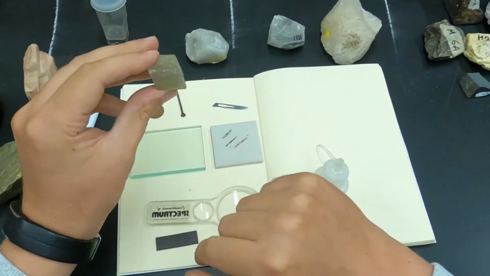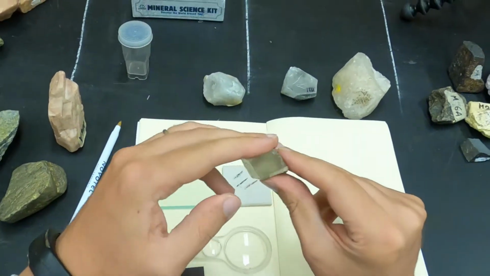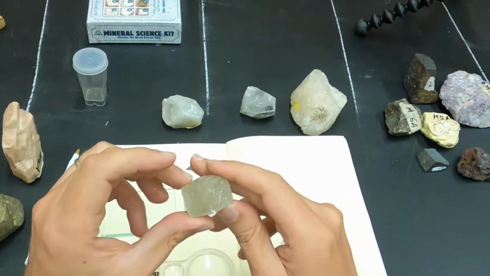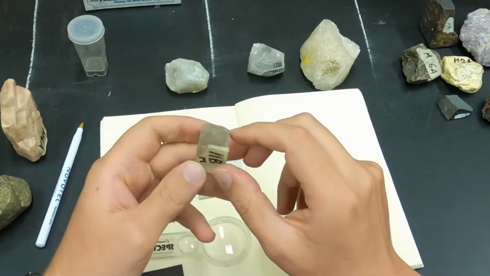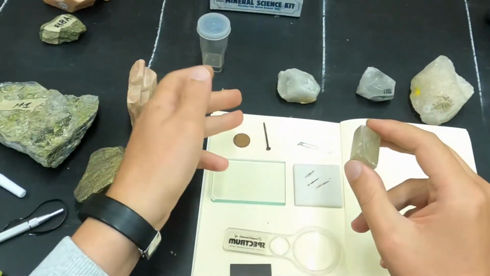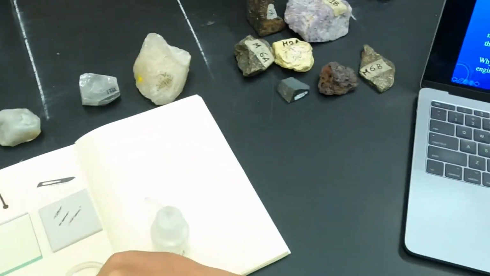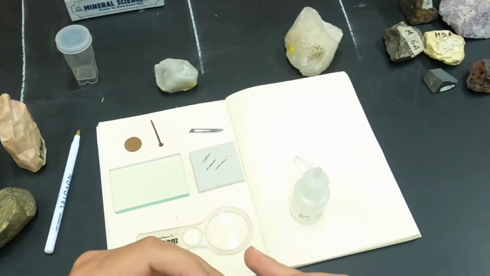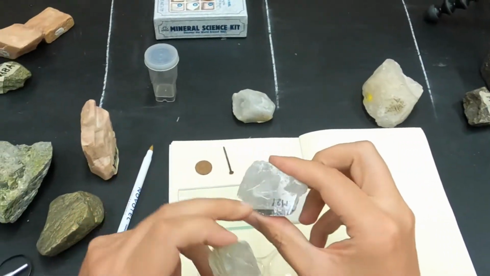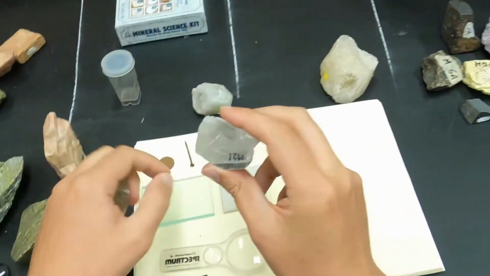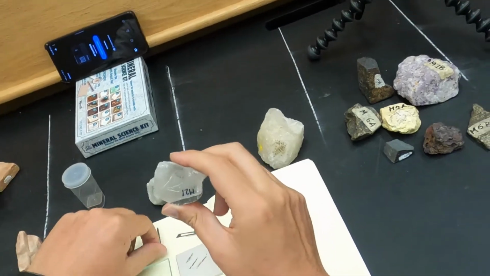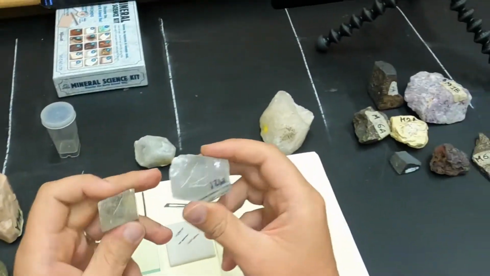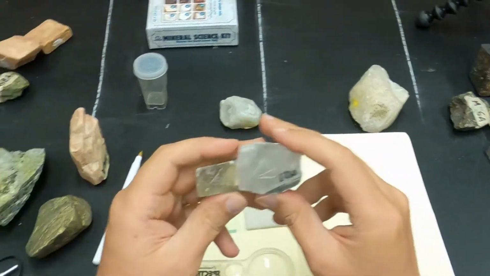You see that the faces are slightly offset. That's a diagnostic feature for calcite. Then you have the hardness, as we already discussed. We could scratch it with the fingernail, so we could demonstrate that the hardness is on the order of 3.